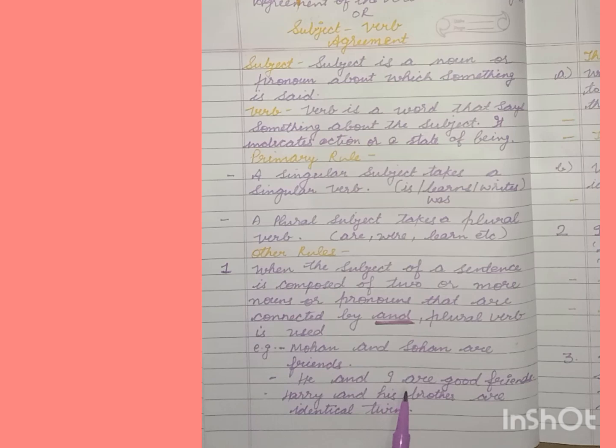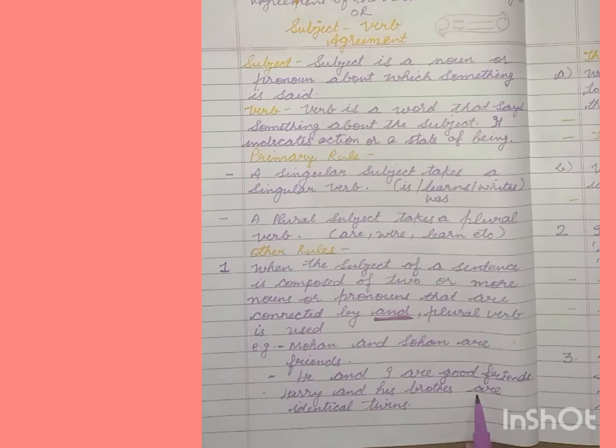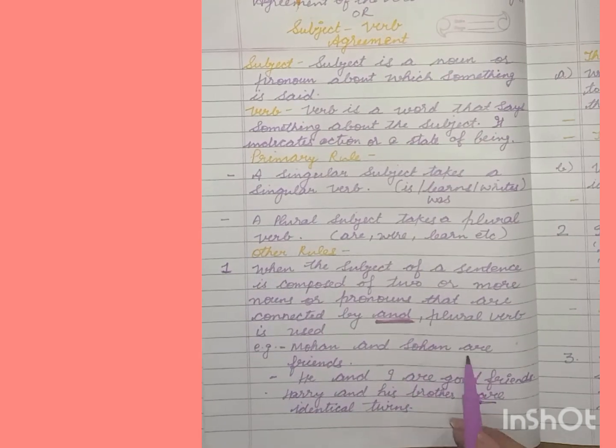Now he and I, again plural form of verb because there are again two nouns and pronouns, and they are joined with the help of and, he and I. So that is why are is used. He and I are good friends. Harry and his brother are identical twins.